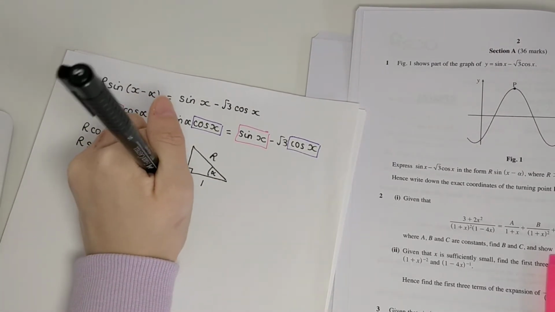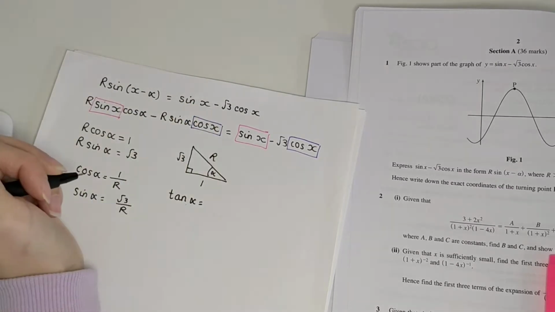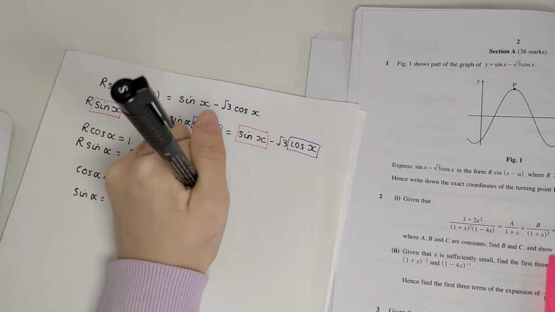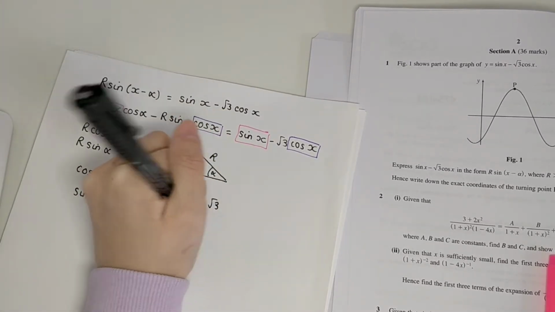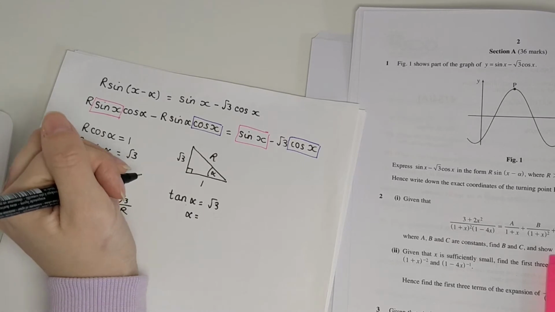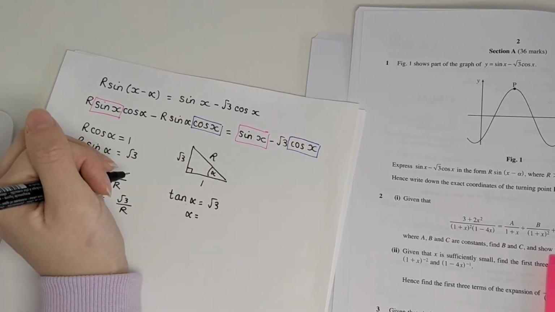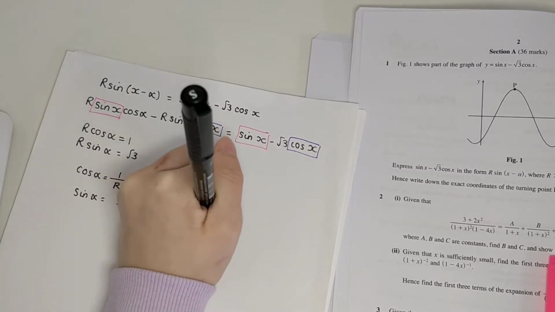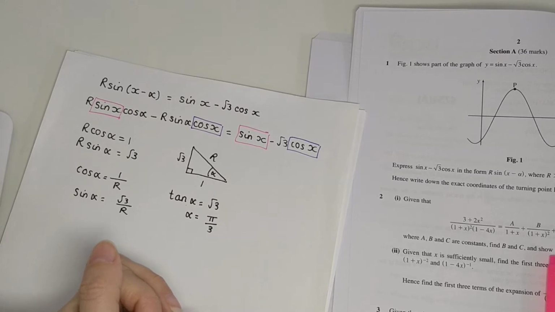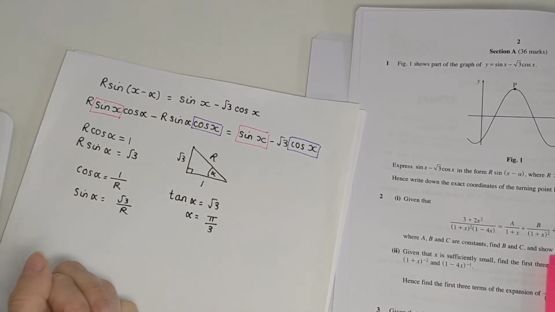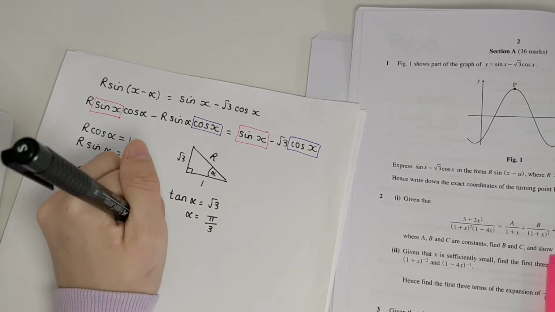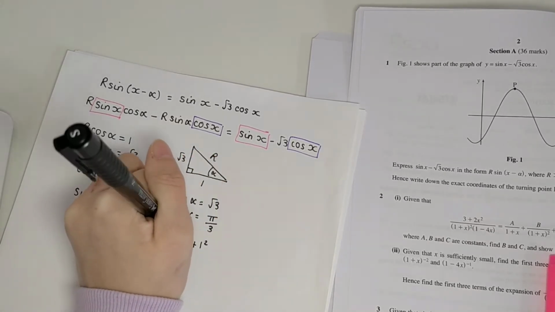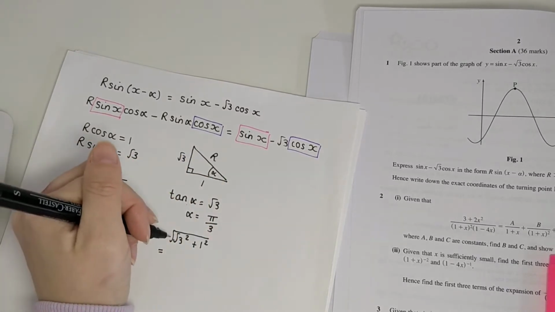So tan of alpha is opposite over adjacent, so that's root 3 over 1. So alpha is the inverse tan of root 3, which I believe is 60 degrees, pi over 3. It is, right? Root 3, 60, yeah. Okay. And I can get r as well from Pythagoras, which is 2.